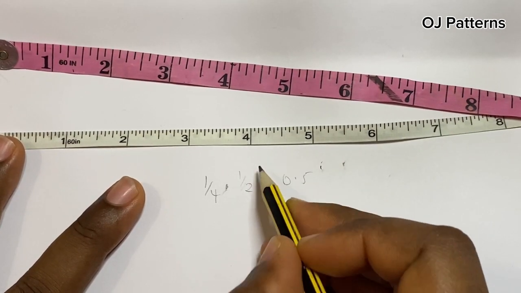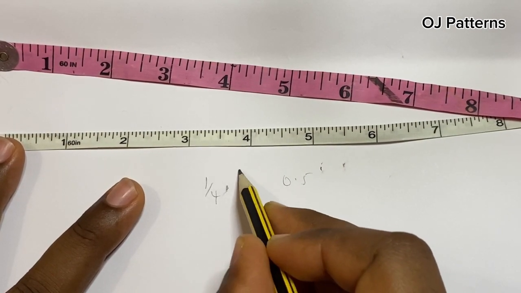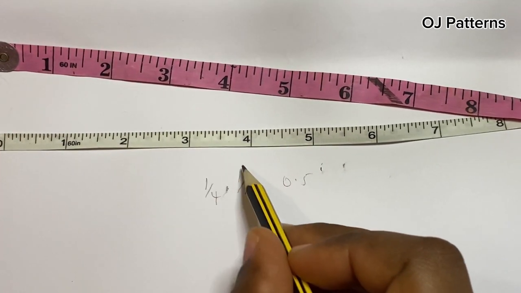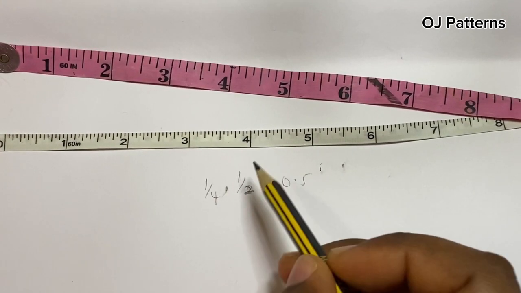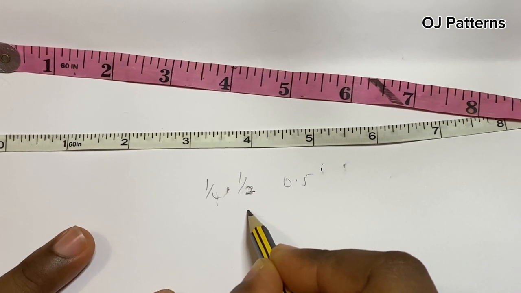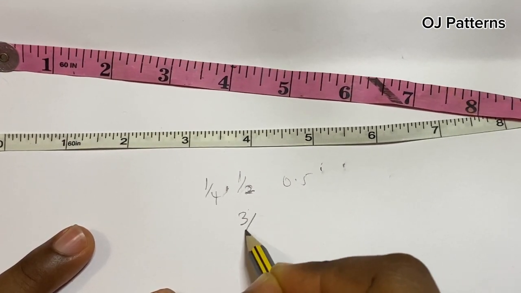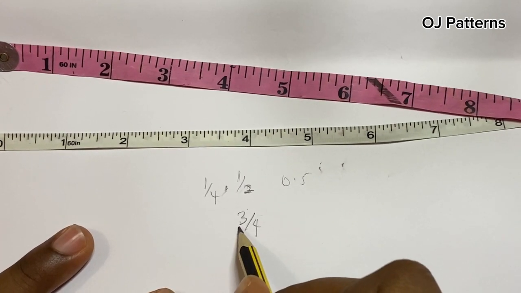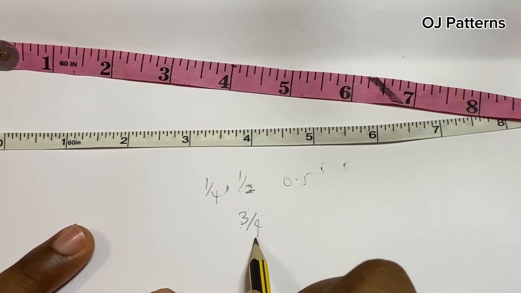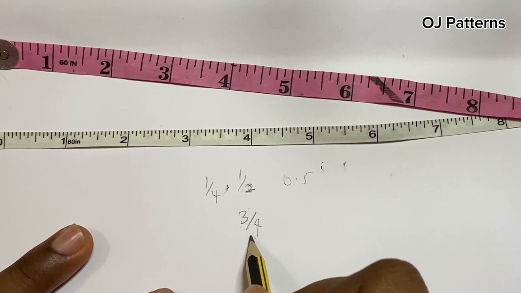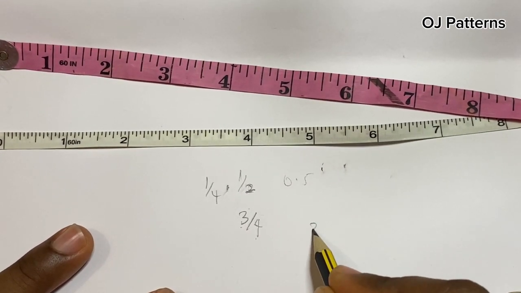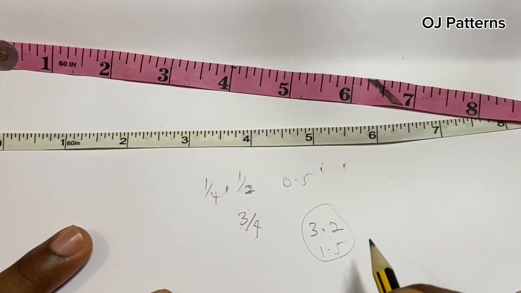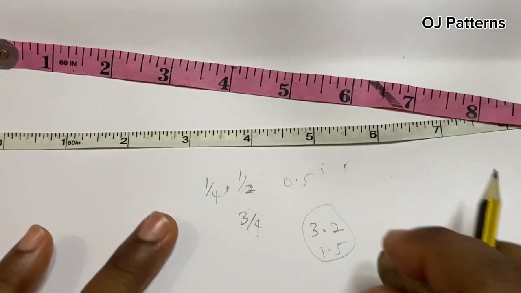Okay. So 1/2 is a fraction, anything that has both a numerator and a denominator. Let's just say 3/4. This is the numerator, this is the denominator. The upper one is the numerator, the bottom one is the denominator. That means it's in fraction. But anything that has to do with 3.2, 1.5, this is decimal. So it works like that.